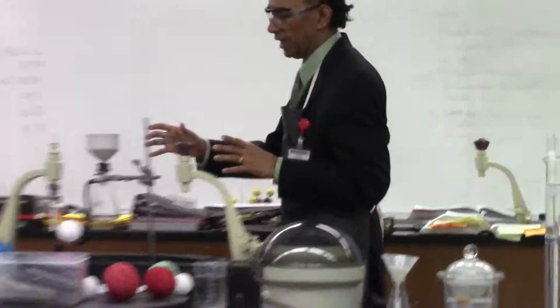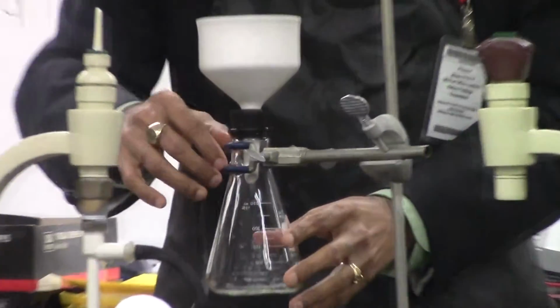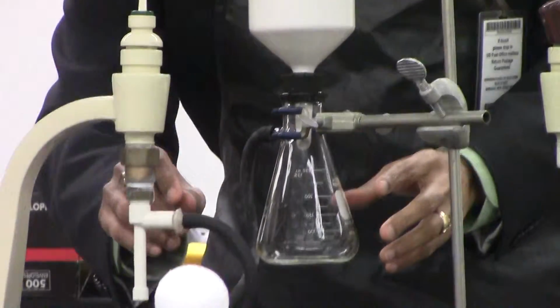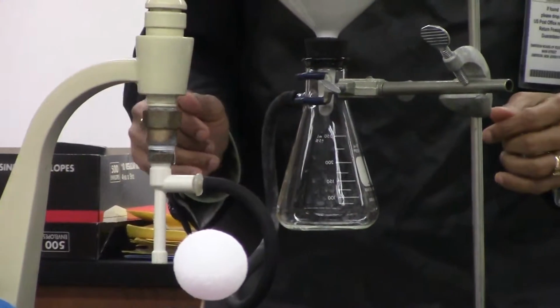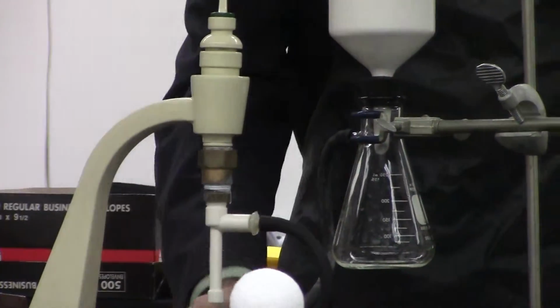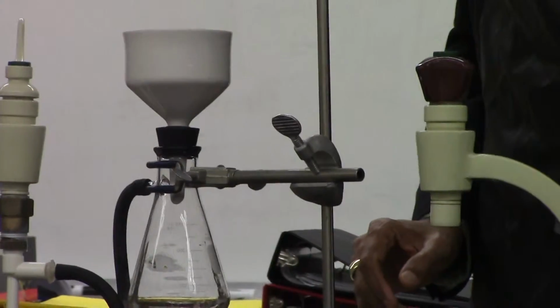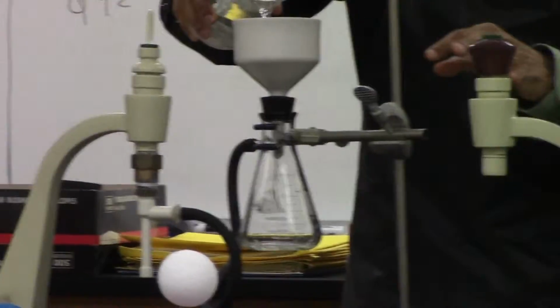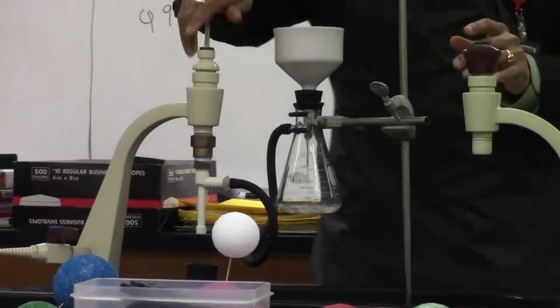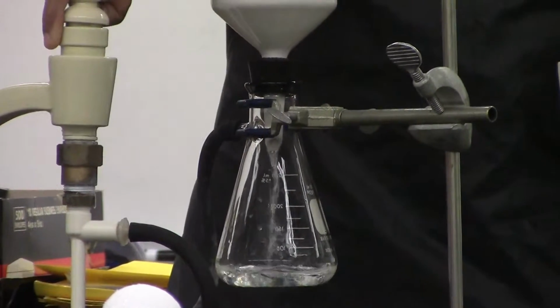Over here you have a different setup. In this case you have a Buchner funnel, you have an Erlenmeyer flask with a side arm sticking out over here, and you have rubber tubing attached to this little gadget that's connected to my water supply. So what I'm going to do in this case is pour some water in over here. There's a filter paper, and I'll show you what's going to happen once I turn on this water supply over here.